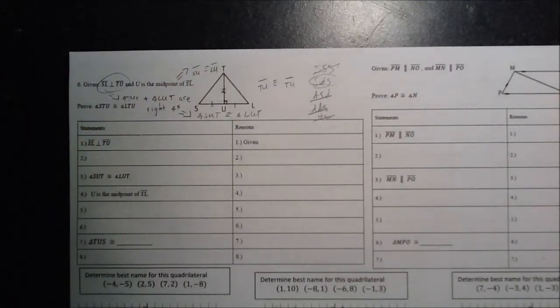So be careful that you don't go into talking about how their measurements are 90 degrees. That's not what the definition of perpendicular says. It doesn't say anything about 90 degrees. It just says that they are right angles. So I noticed that in class some of us wanted to talk about 90 degrees, but be extremely careful and know exactly what perpendicular says, what that definition says.